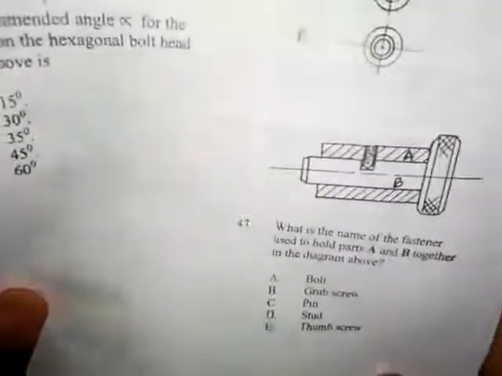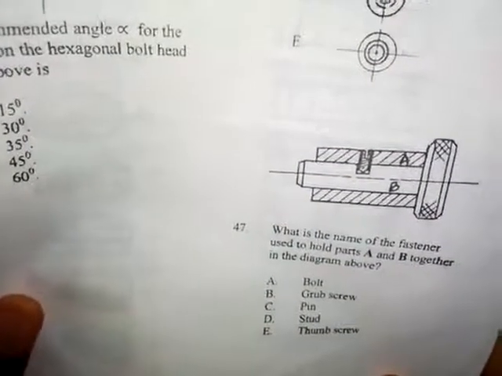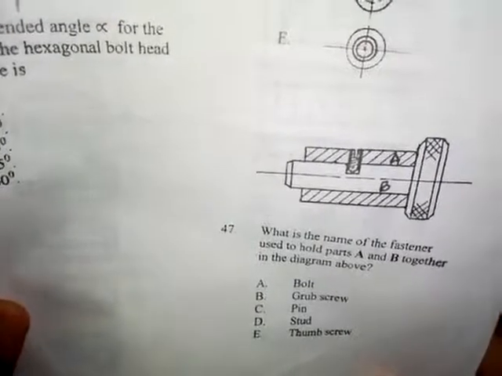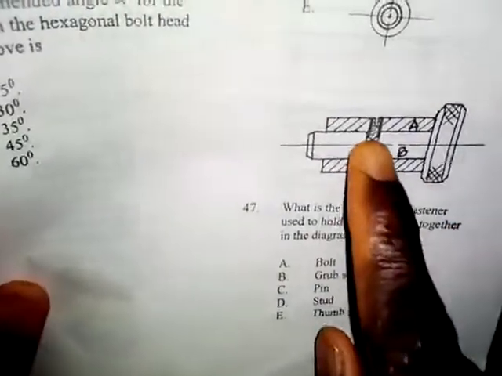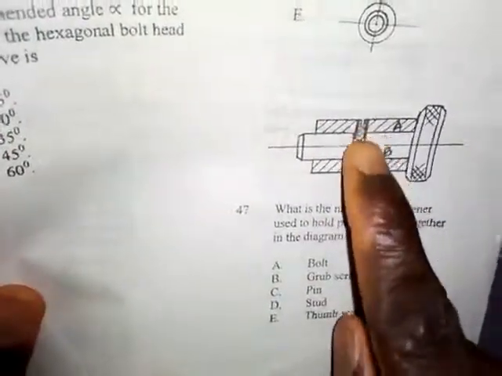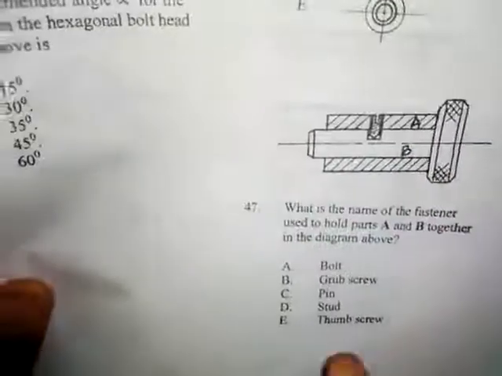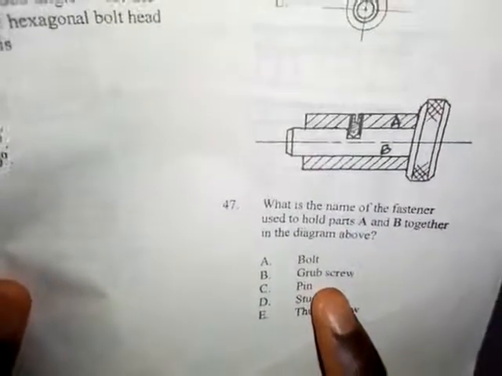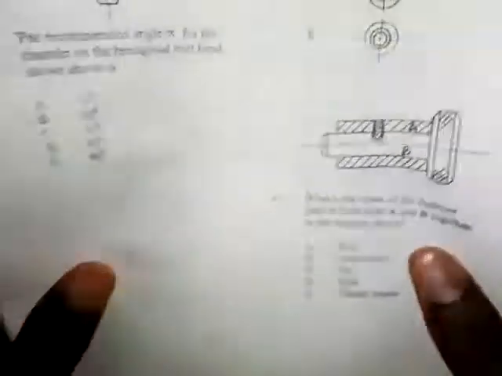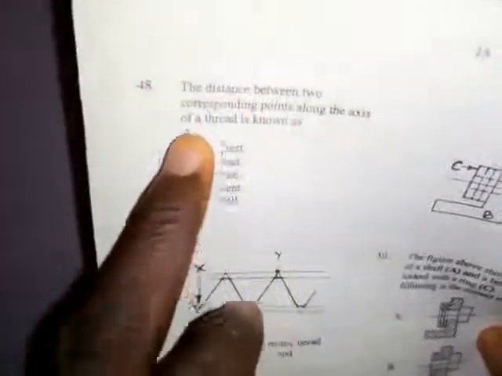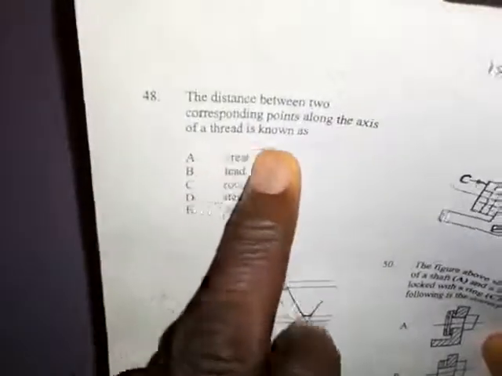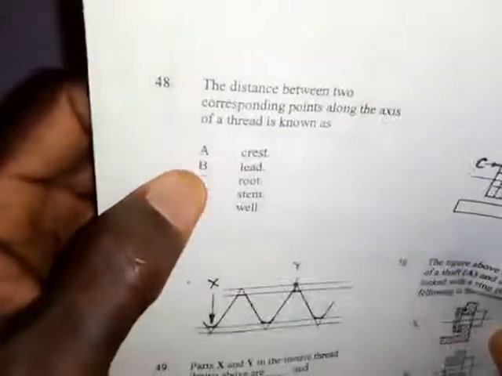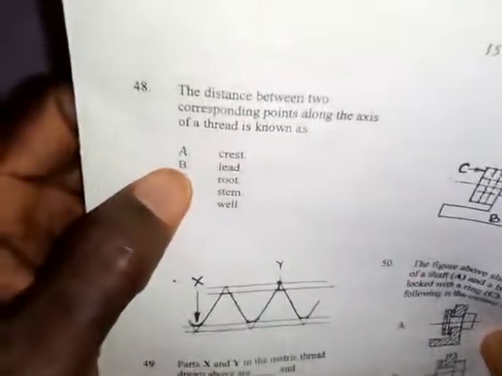Question 47. What is the name of the fastener used to hold part A and B together in the diagram above? So this is the fastener. The screw put inside this thing is known as grub screw. We call it grub screw. So take note of that. Okay. Now question 48. The distance between two corresponding points along the axis of a thread is known as lead. So option B is the correct answer.